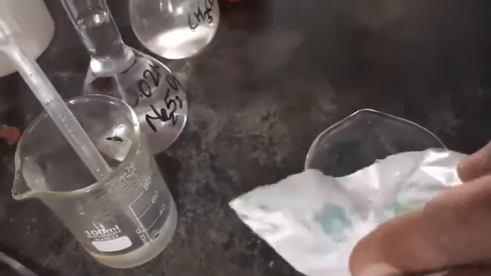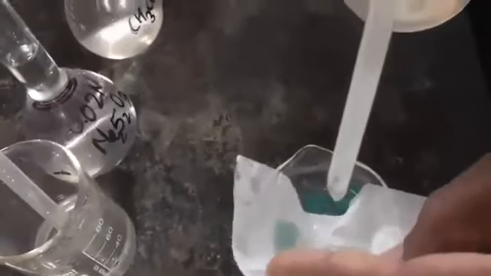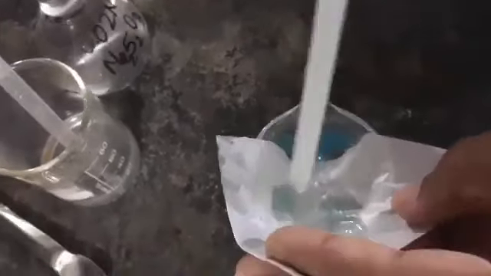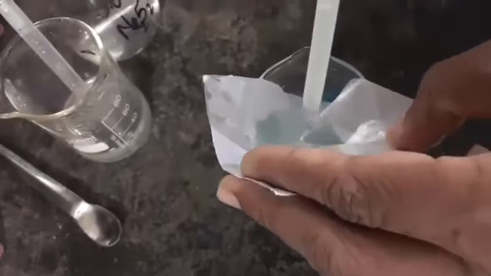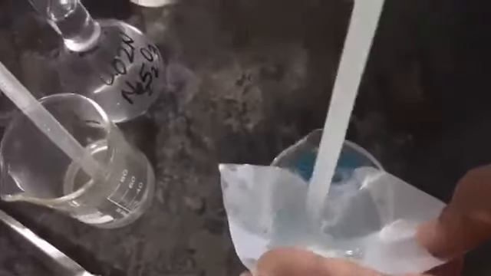So that no content is left on this filter paper, I am adding distilled water on it, so I can collect all the parts very easily.